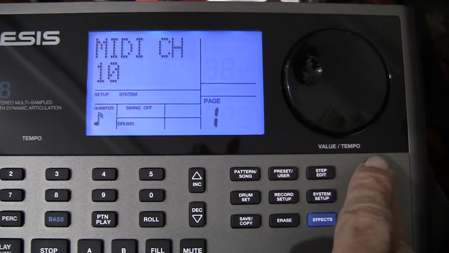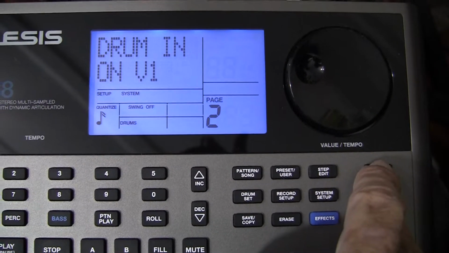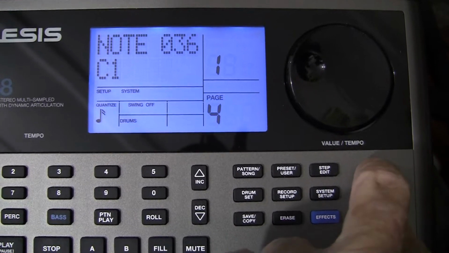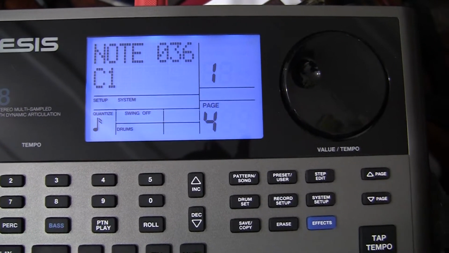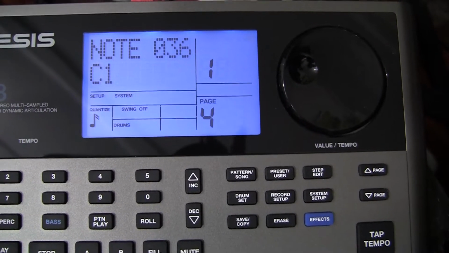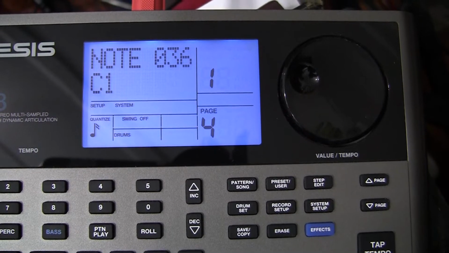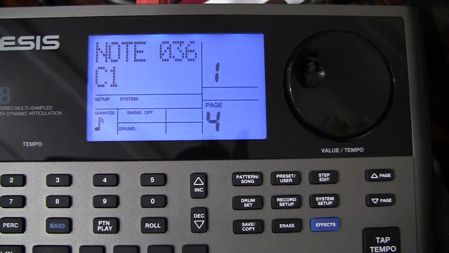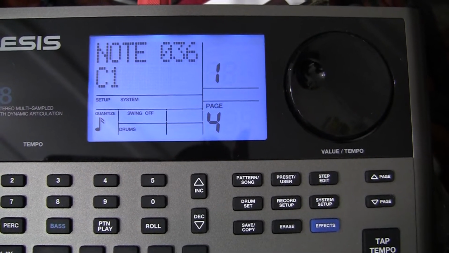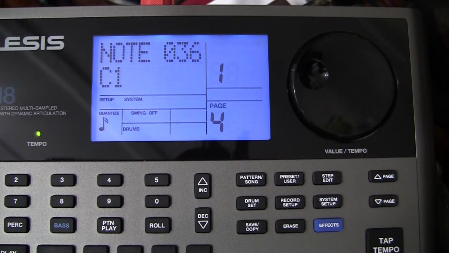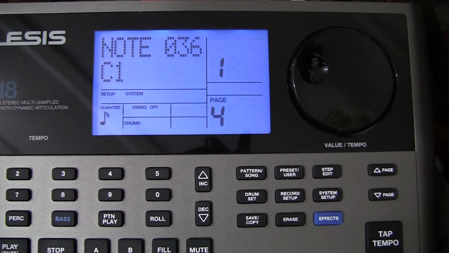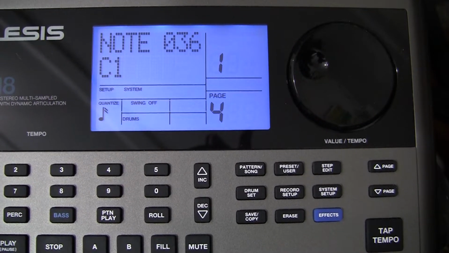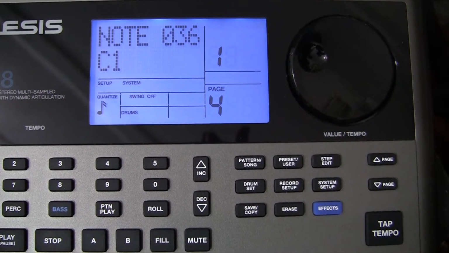However, you can also change the notes that come out. As you can see on pad 1 we have the C1 note there. We're going to leave it at the default notes, but you can change the MIDI notes that come out for each of the pads. Now the pads are tied to what is recorded in your pattern memory and your song memory.